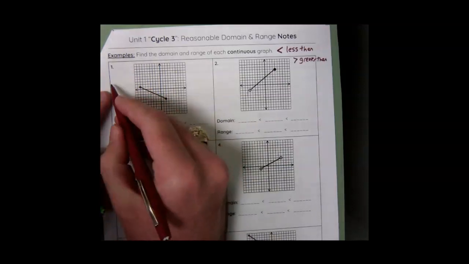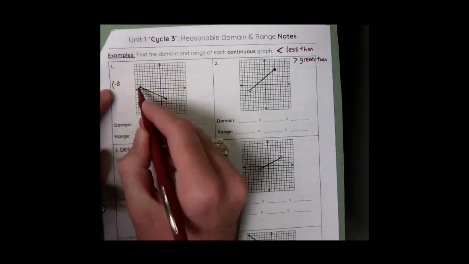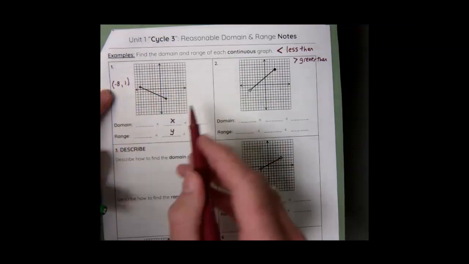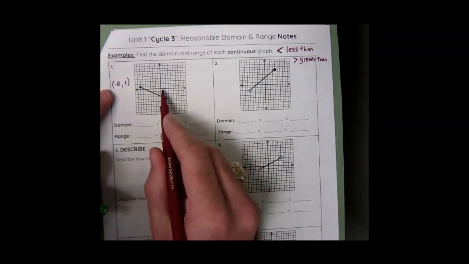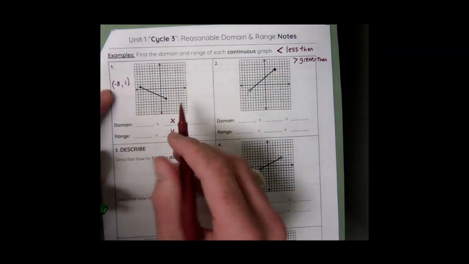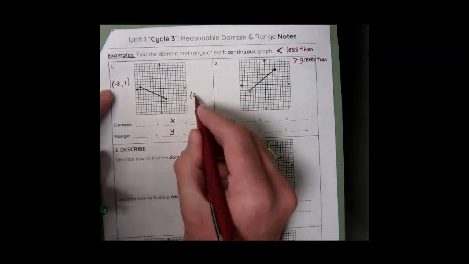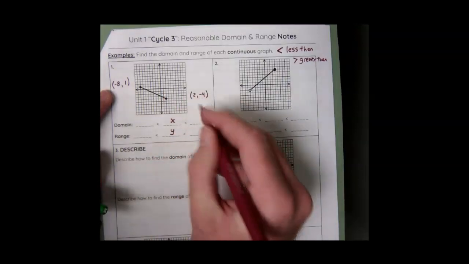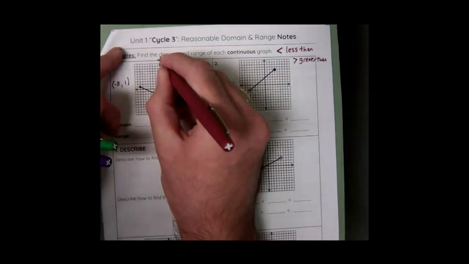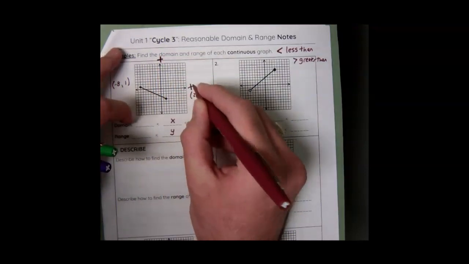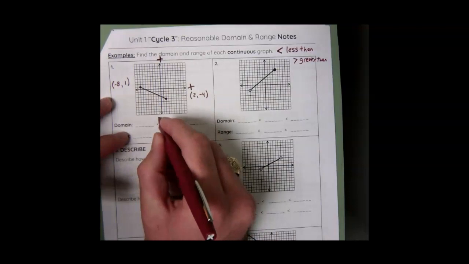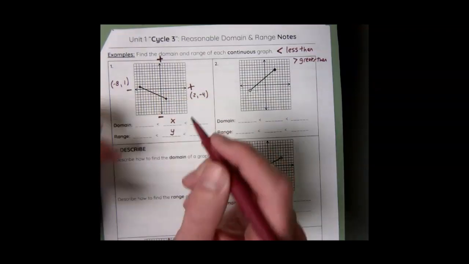That's negative 8. Up 1. Then on this point, you would go over 2, down 4. So that would be positive 2, negative 4. Remember that going up is positive. Going to the right, you're getting bigger as well. Going down is negative, and going to the left is negative.